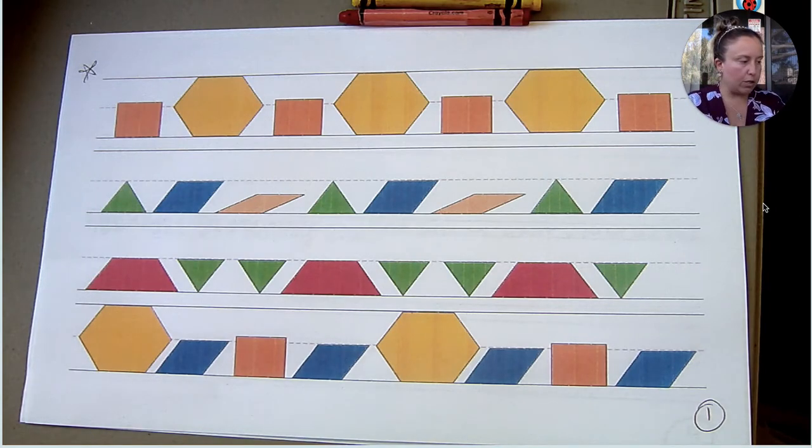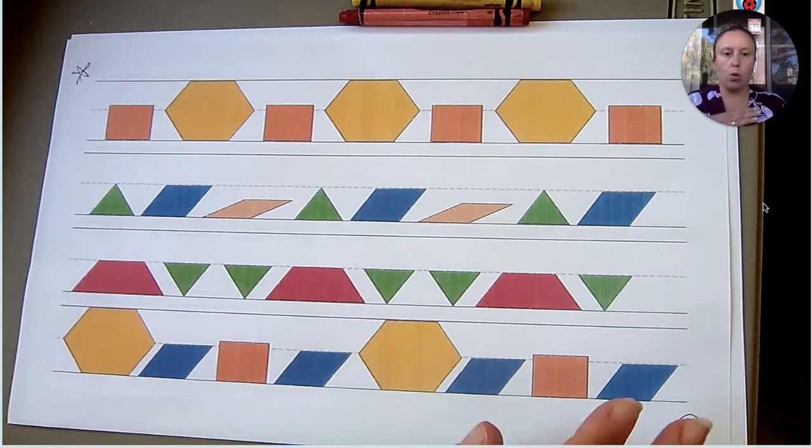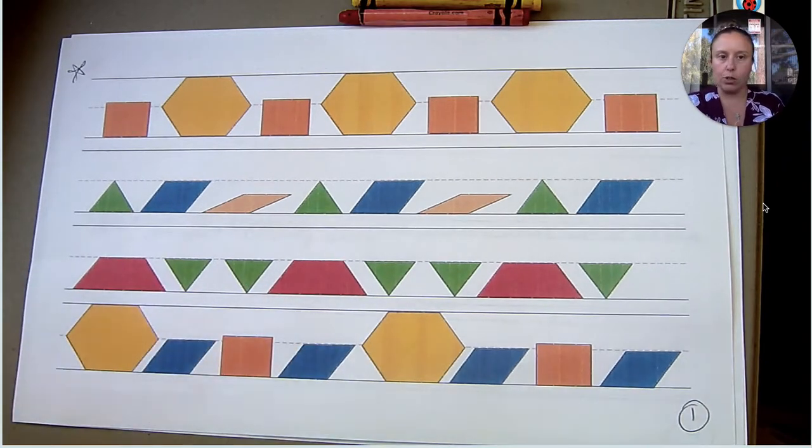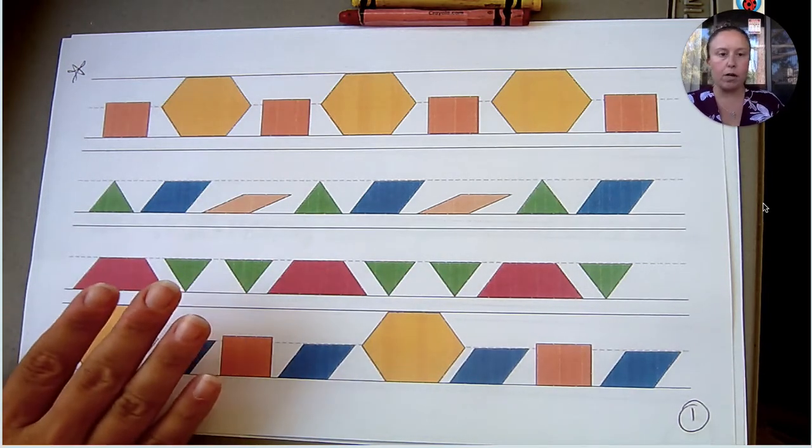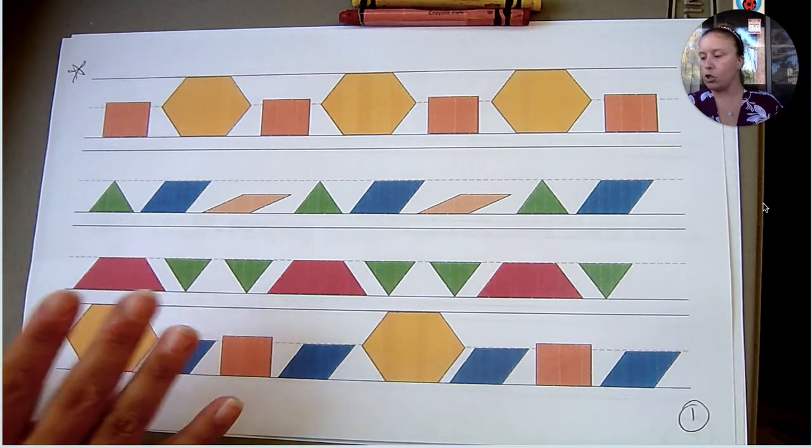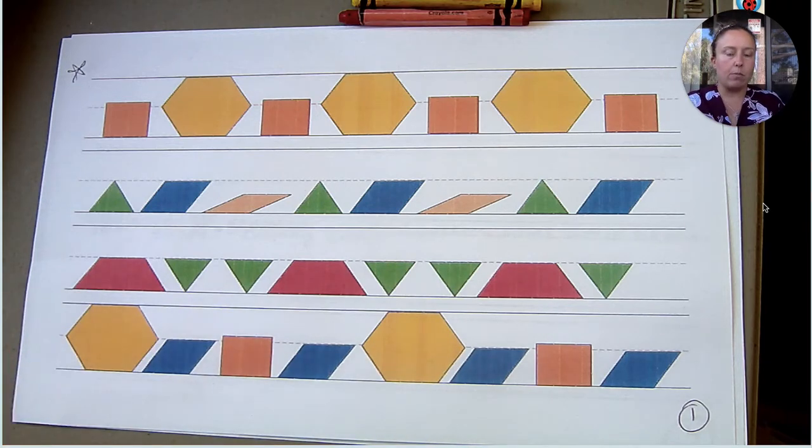You should have in front of you these pages, or perhaps you're looking at this on a different screen, on a phone, wherever you have it. You want to be working on this. If you don't have this paper in front of you, then you're going to want to have a journal, so that way you can write down the patterns. Maybe you'll draw them. Everyone can do this in a different way.